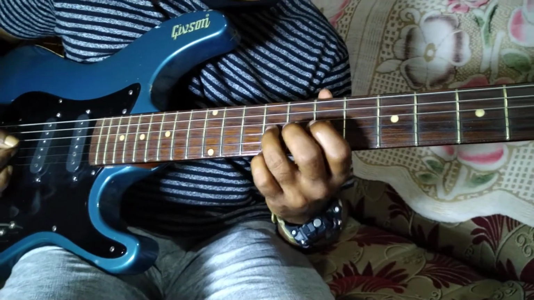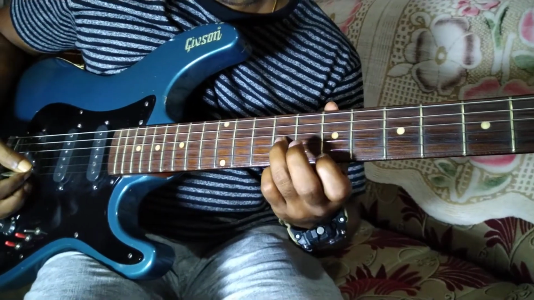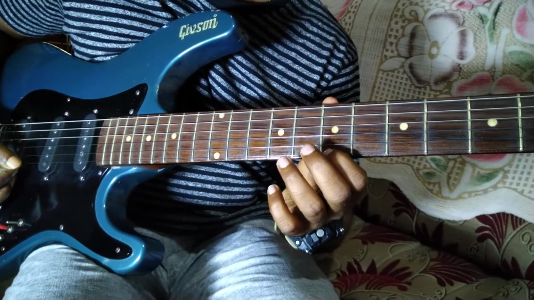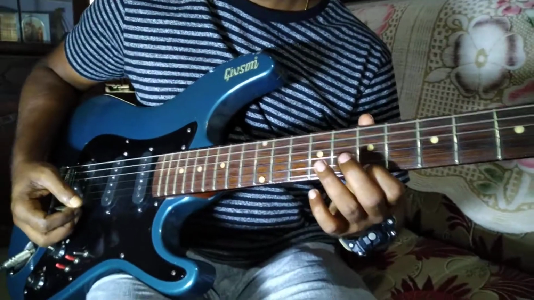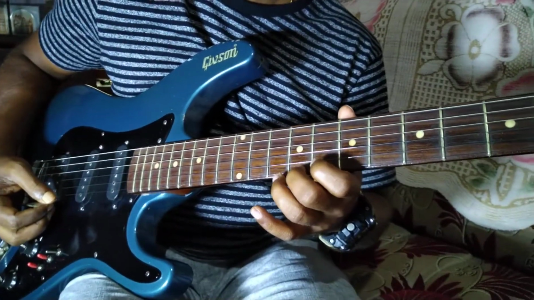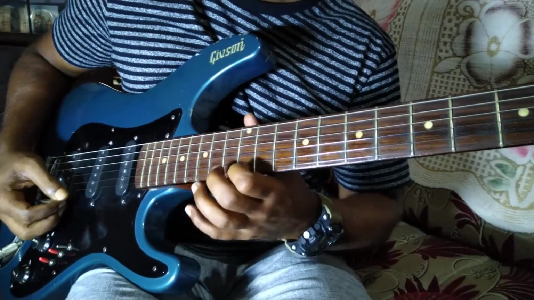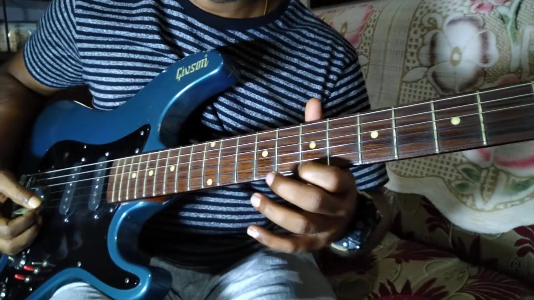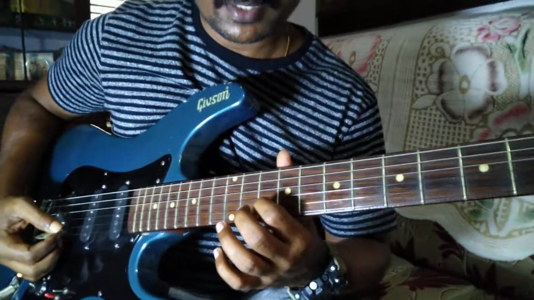This is on third string, D. D, A, higher A. The same note, same string. These all notes come on the first string, except this is on second string.